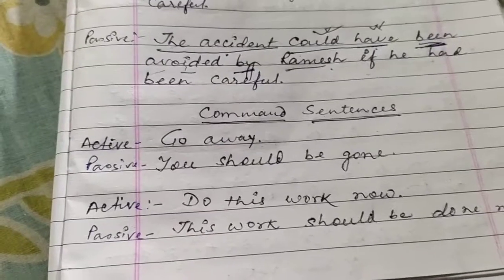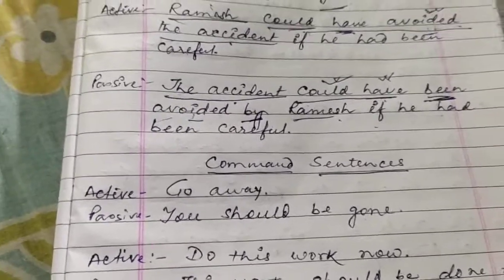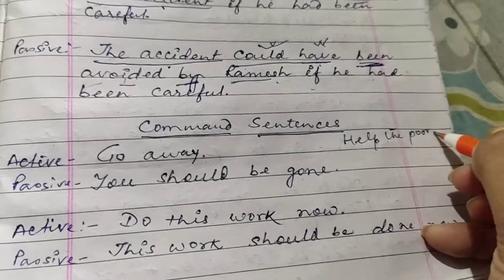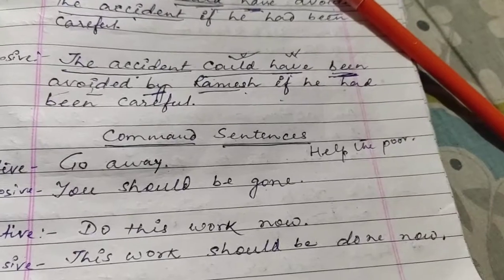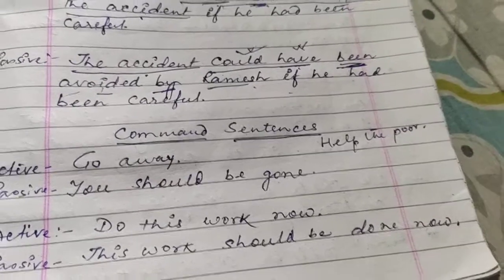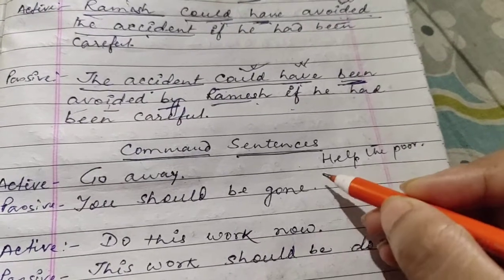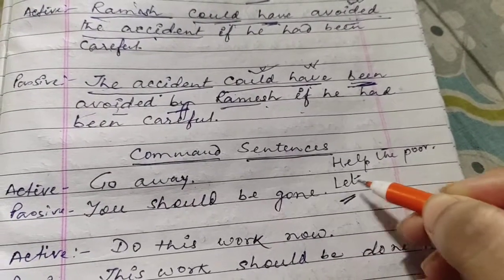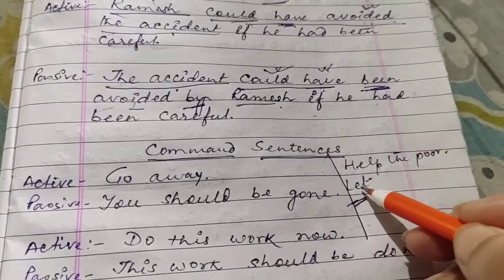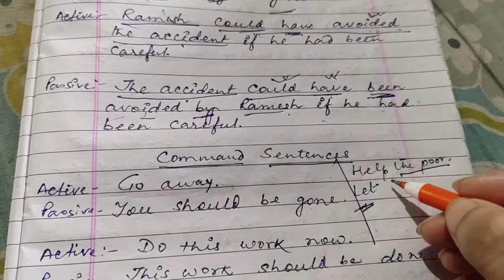Now you can tell, ma'am, we can do it like giving let, this word. Suppose see, I'm writing here, help the poor. This is, you can understand, help the poor. This is a command also, this is an order also, and this is a request also, right? Say help the poor. You can do it by let, this word. In the beginning of the sentence, you have to give a let. Then, similarly, the object should be subject, the poor.